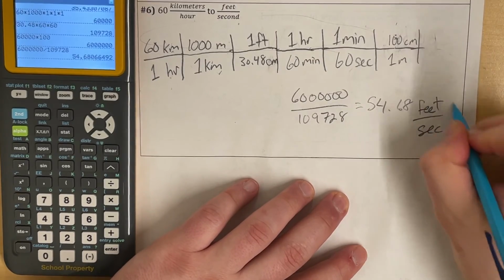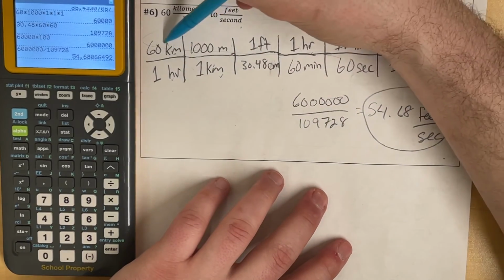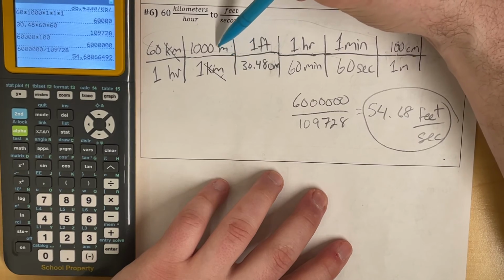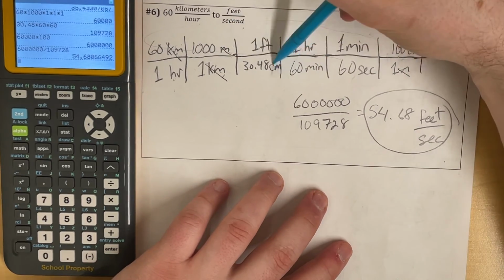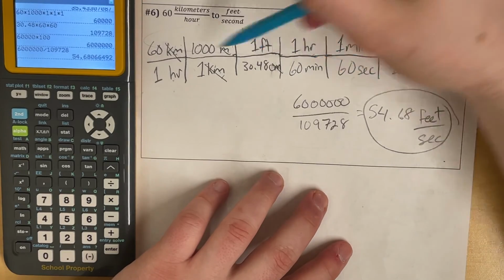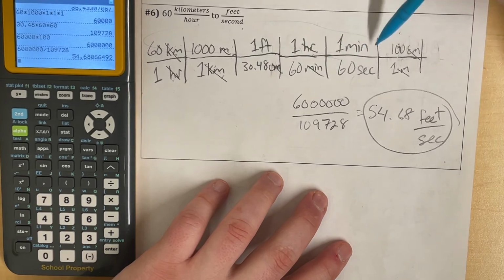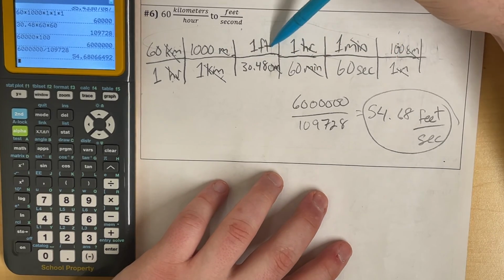So again, be careful when you're setting these up. Make sure your units are canceling out along the diagonal. So I have kilometers to kilometers, meters cancel out, centimeters, centimeters. Time also cancels out, so hour to hour, minute, minute, and so I'm left with the only set of units being feet per second.